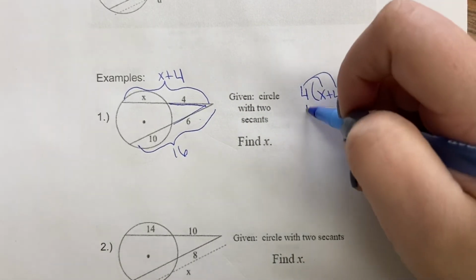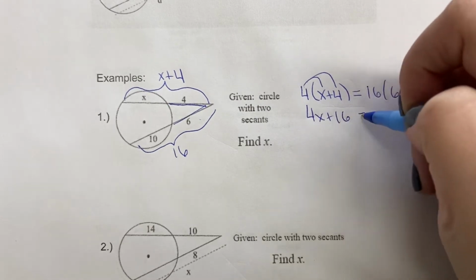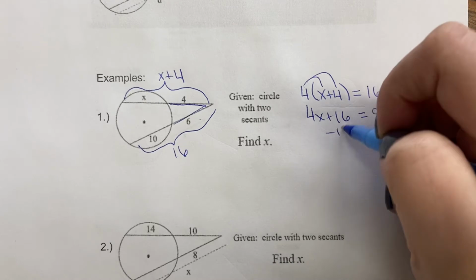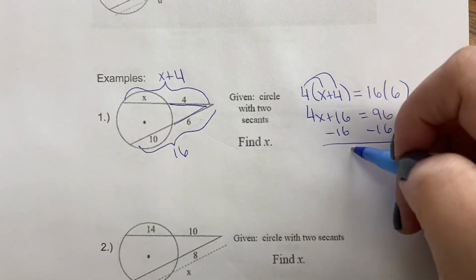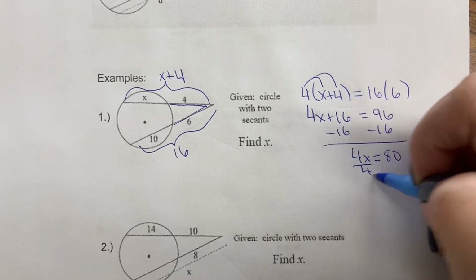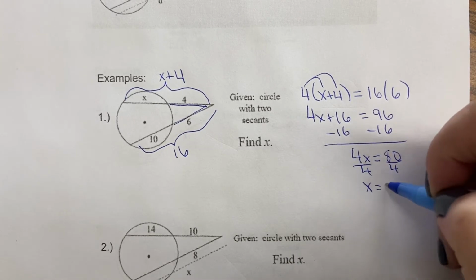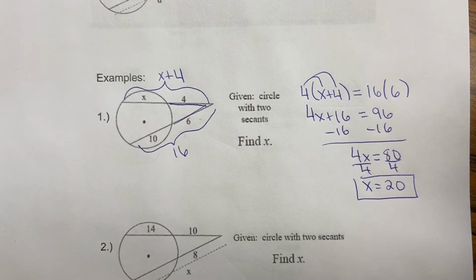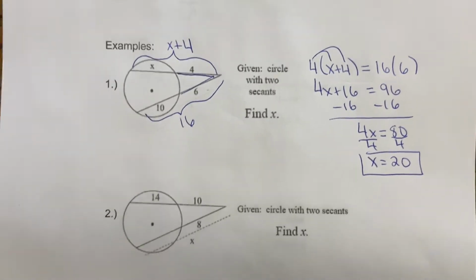Now all I have to do from there is simplify that. So I would get 4x plus 16 equals 16 times 6, which is 96. Subtract 16 on both sides. 4x would equal 80. Divide both sides by 4, and you get x is 20. And that's all they wanted, find x. Okay, so that's the first one. Let's try another one.